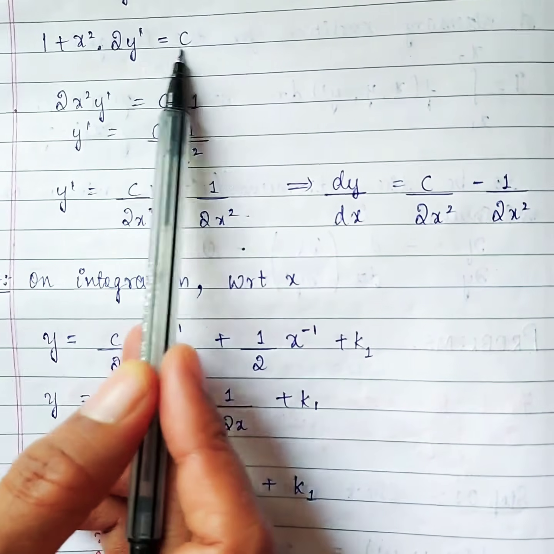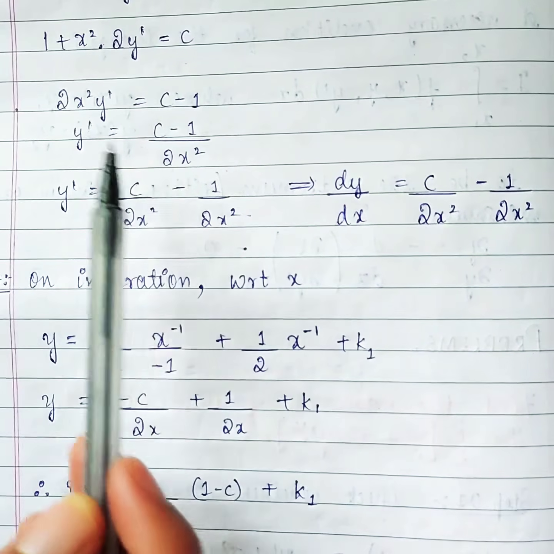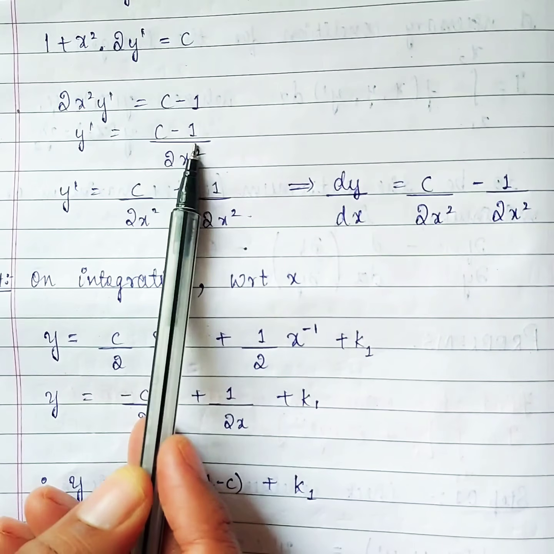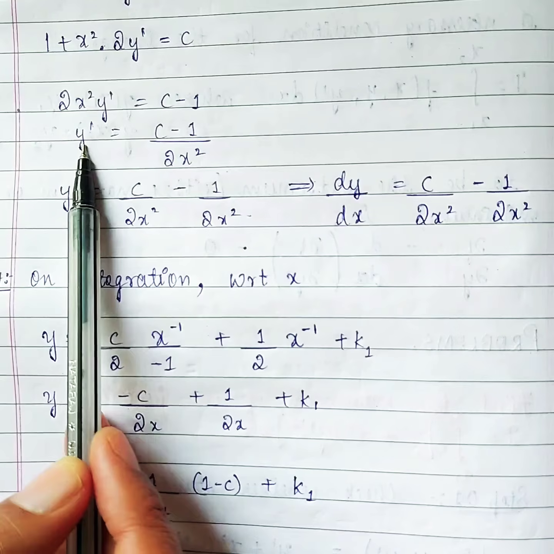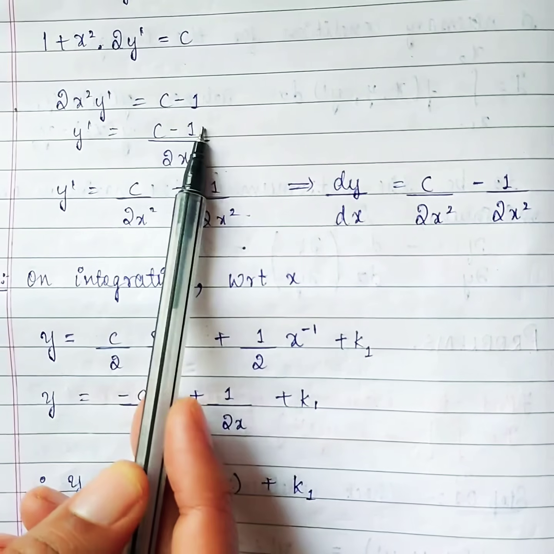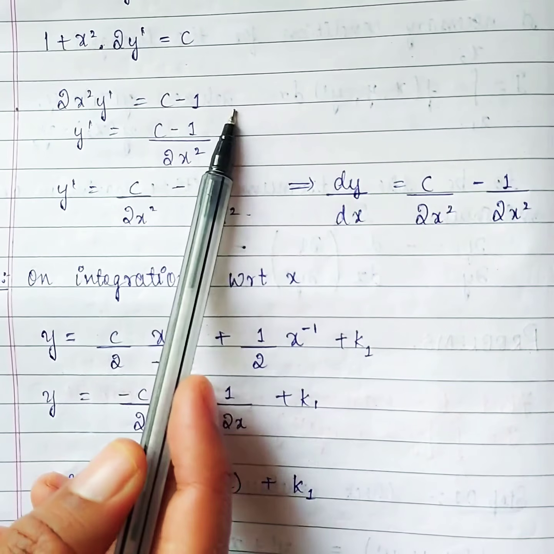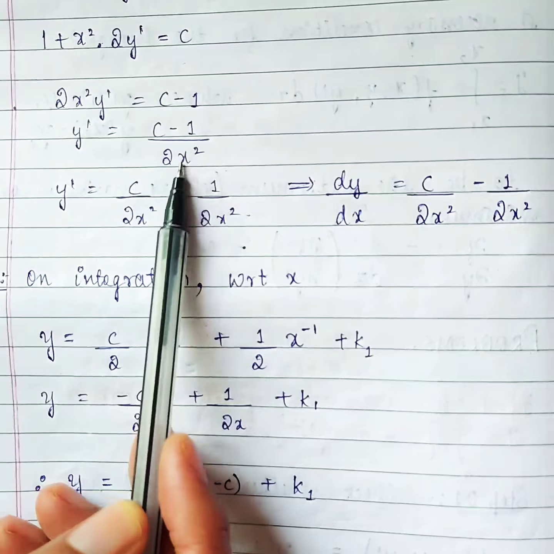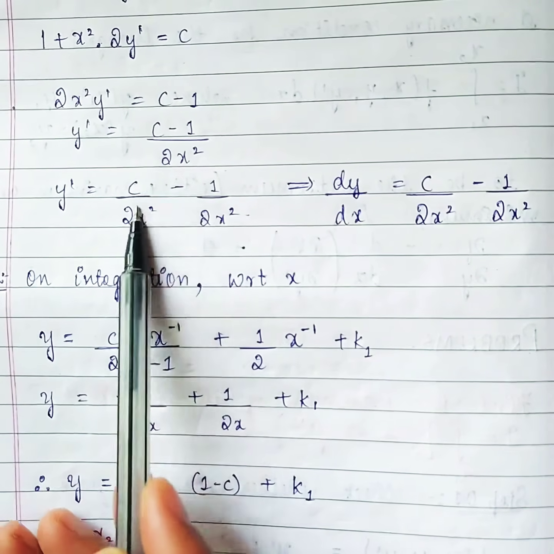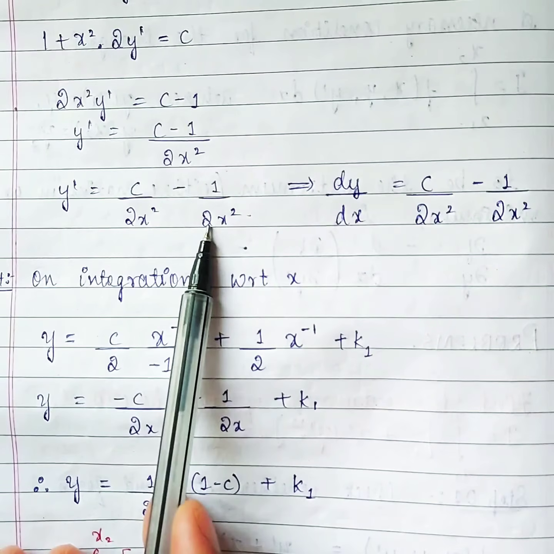And you group in such a way that y dash is equal to something, because we need y. So after writing this as a constant, you group terms so that 2x square y dash is equal to, pushing the constant to the other side, y dash is c minus 1 by 2x square. You can even split those denominators: c by 2x square minus 1 by 2x square.